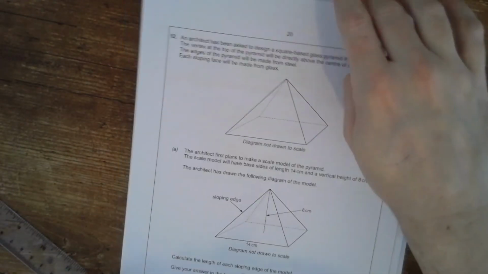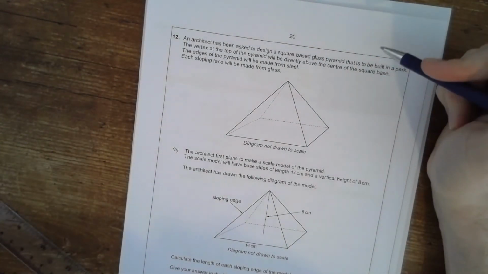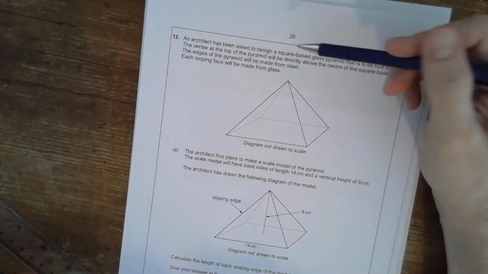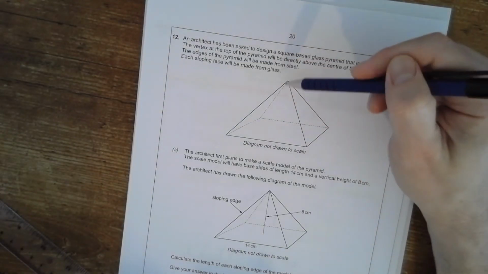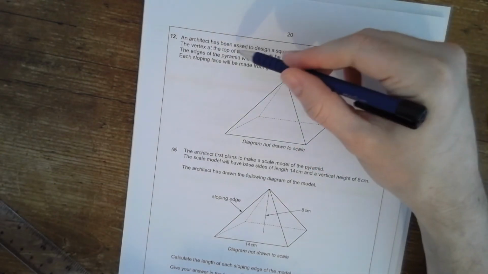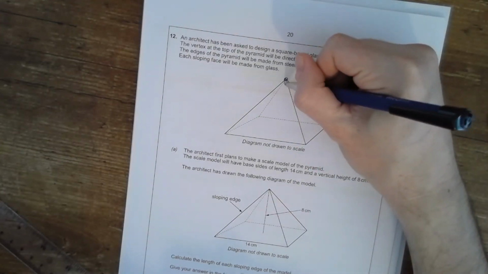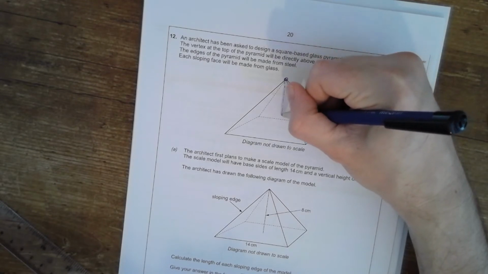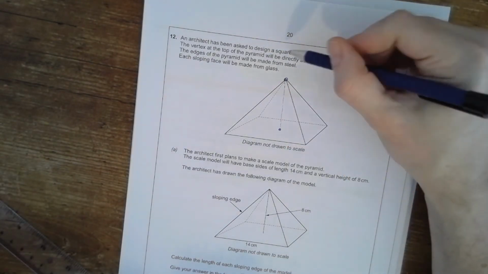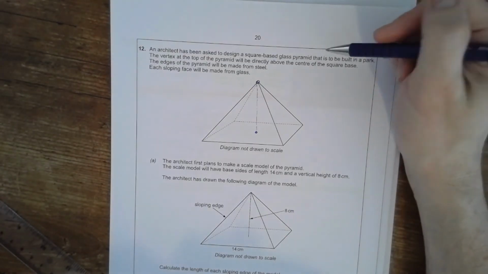Okay, so it says, an architect has been asked to design a square-based pyramid, a glass pyramid, that has to be built in a park. The vertex at the top, so that's just the corner, this thing here, this is what they're talking about when they say that vertex, is directly above the centre. Now that's really important. You'd assume that if they hadn't told us anyway. So that goes into the middle of that square, because it's a square-based pyramid.